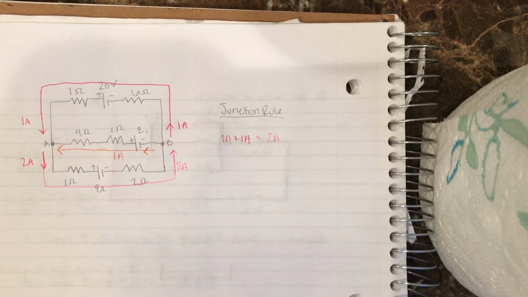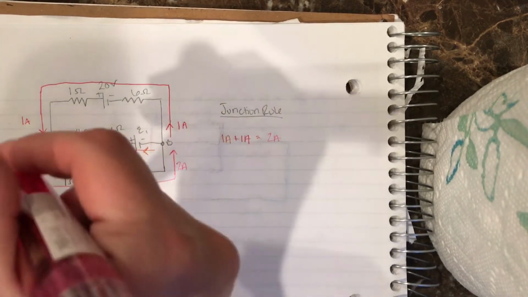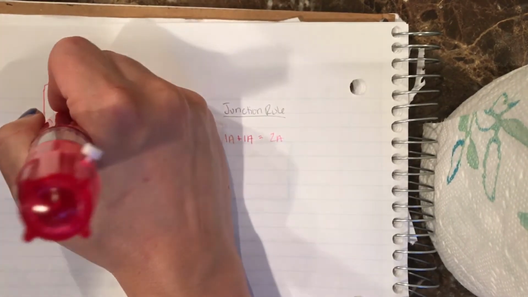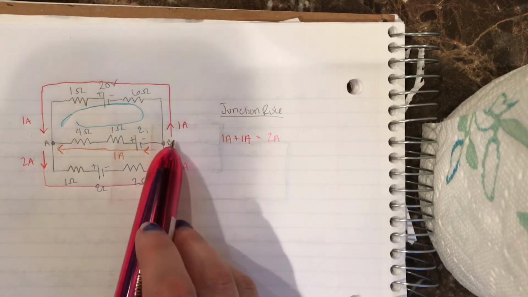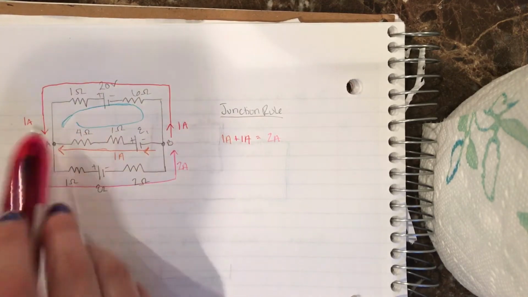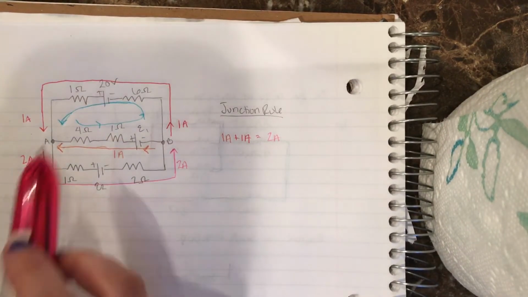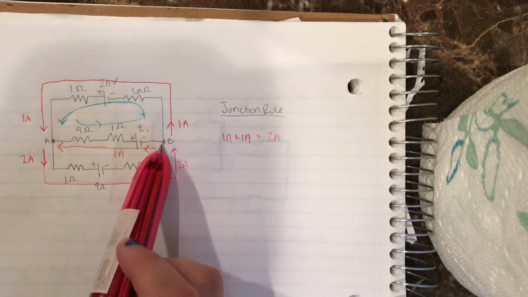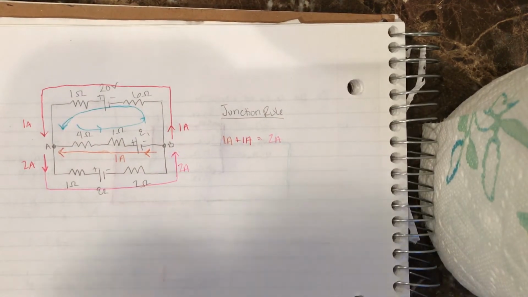Alright, so now we can start doing our loops. So loop number 1, let's go around here. Okay. Now, since my current is going this way, I like following the current. That's a personal preference. So my loop is going to go this way. So I'm going to start here at A, going to go backwards through the orange current, but then I'm going to go with the red current. Okay? So blue loop.